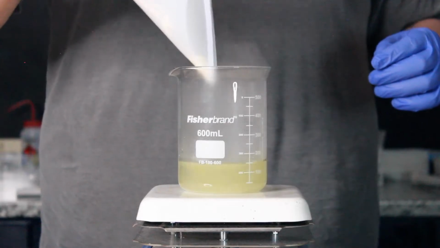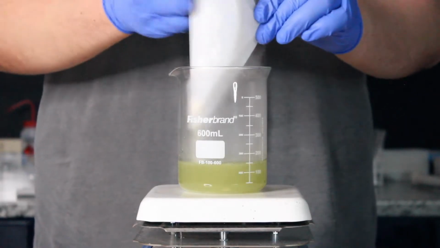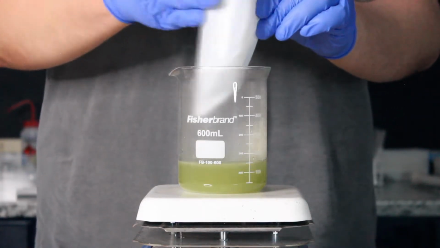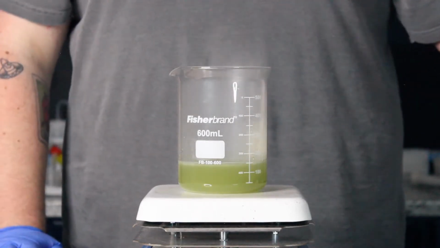Once I add the powder to the water, you can see that each media has a different color due to the different ingredients needed for the selectiveness and differentiation between microbes.